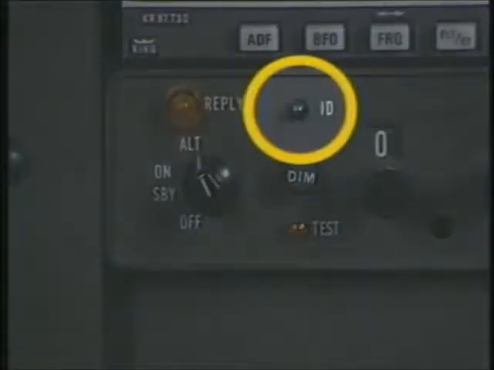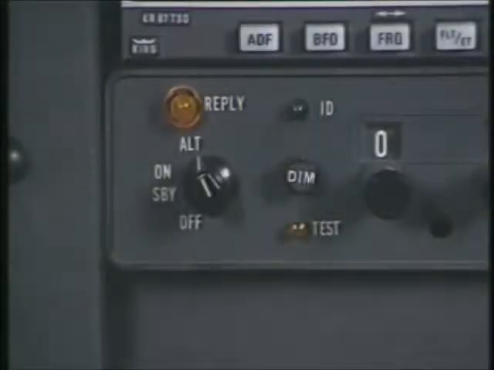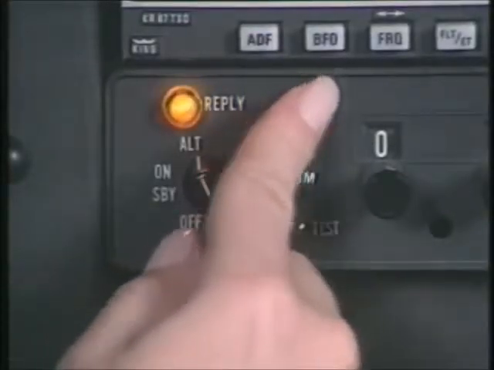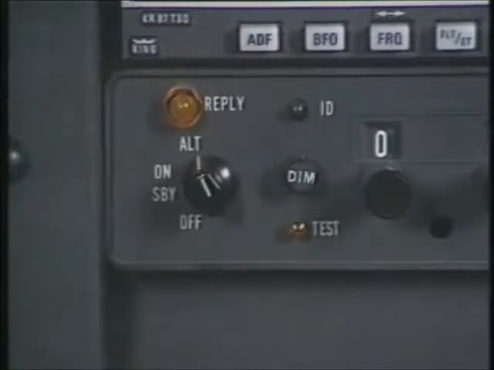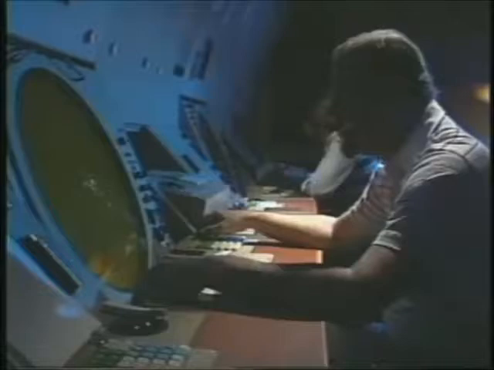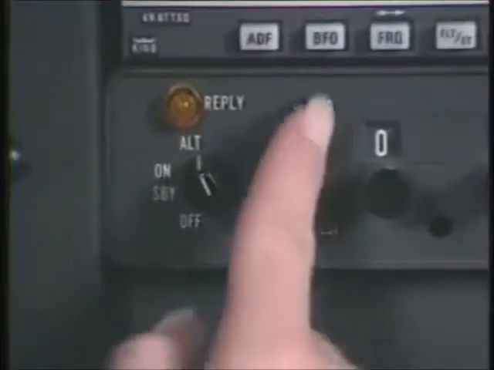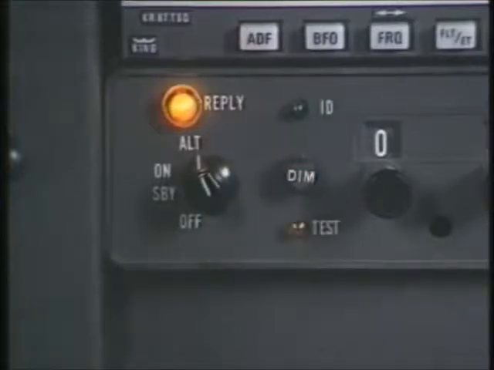The ident button is used to help the controller identify your aircraft. When you press it, a signal is transmitted that causes your display to blossom on the radar screen. When you hear the controller say, "Cessna 241, ident," press and release the button. Never ident unless you receive a request from ATC.